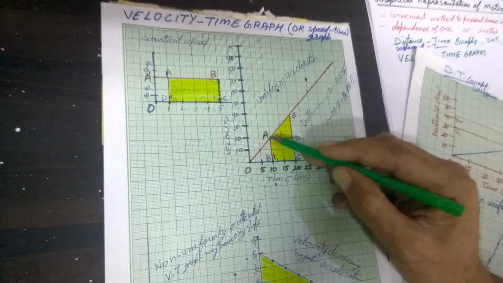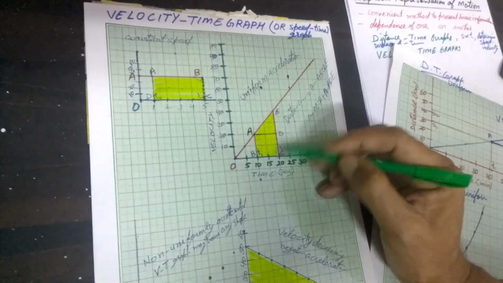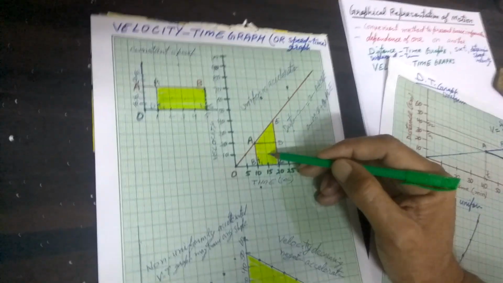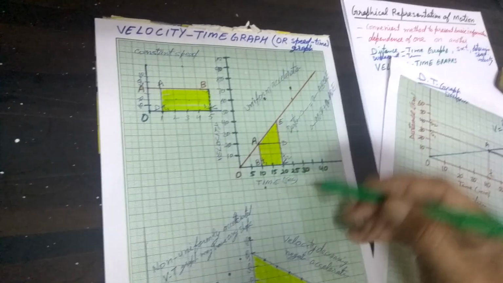This way you can find out this area, and this area means the distance covered.